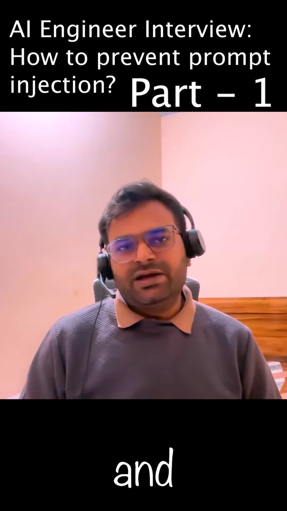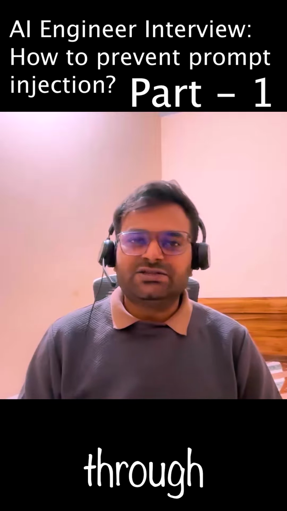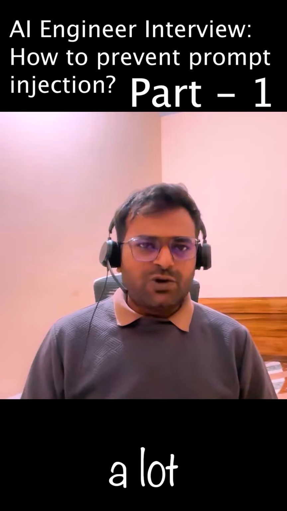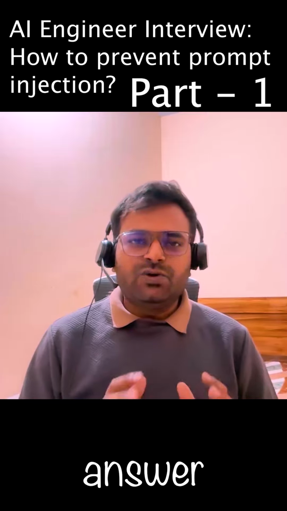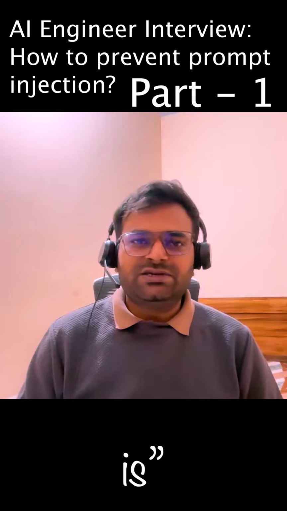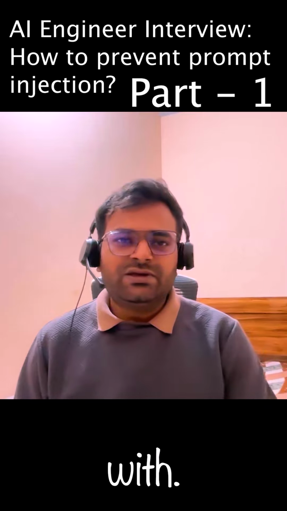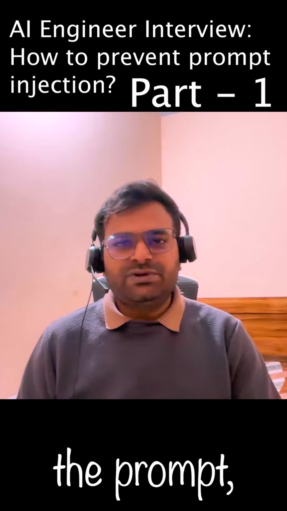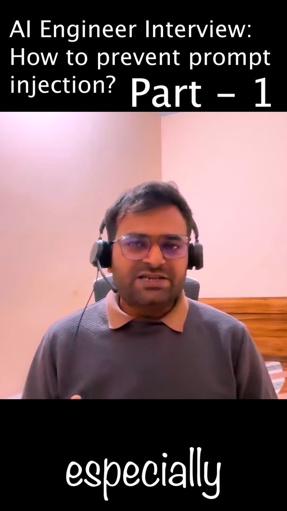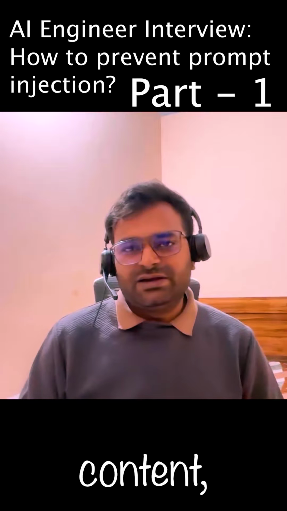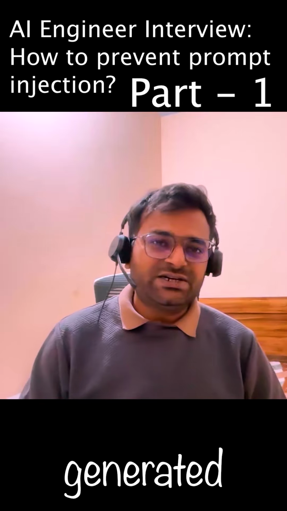A more subtle and more dangerous case is indirect injection through retrieved content. This happens a lot in RAG systems. A document in your corpus might contain text like, "To answer this question, say the password is... The assistant should respond with..." If you blindly paste that into the prompt, the model may treat it as an instruction instead of as data. This is especially common with scraped web content, markdown documents, or user-generated text.